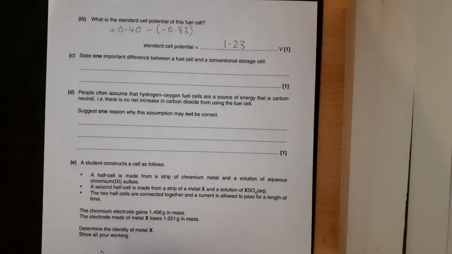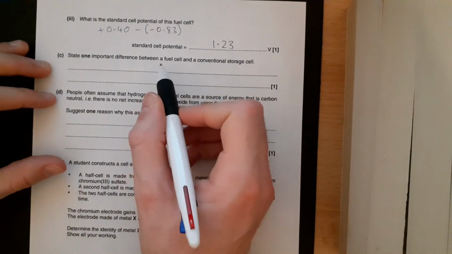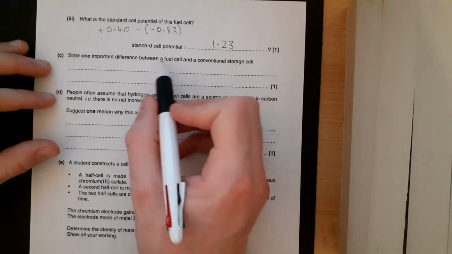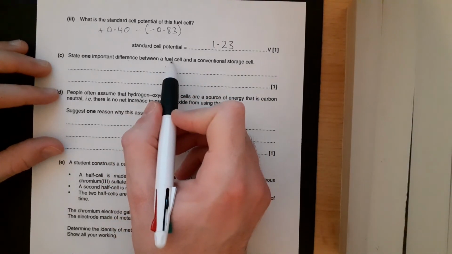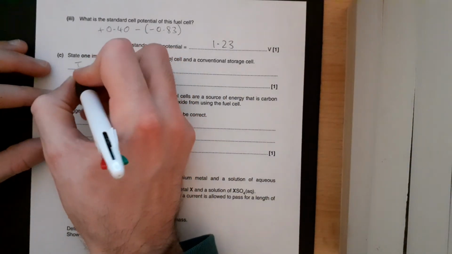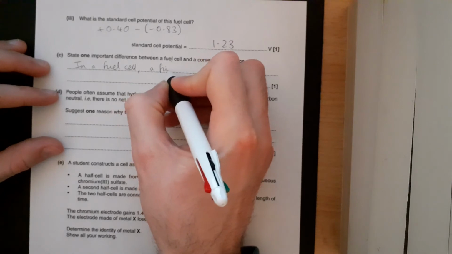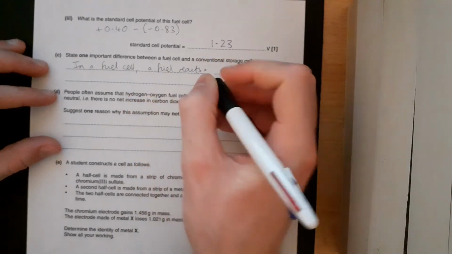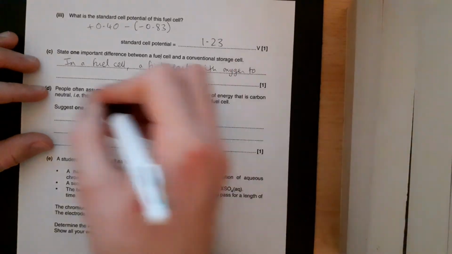State one important difference between a fuel cell and a conventional storage cell. So this is basically, again, if you've seen the other video, I think word for word the same question. It's really asking you what's the definition of a fuel cell. Okay. So in a fuel cell, a fuel reacts with oxygen to generate a voltage.